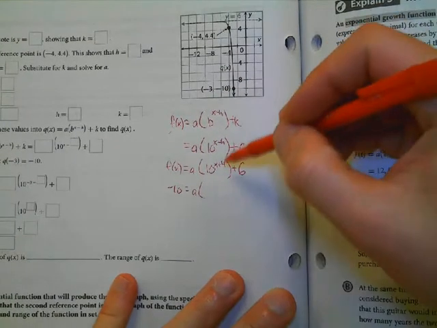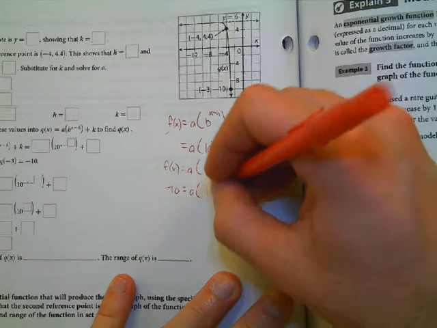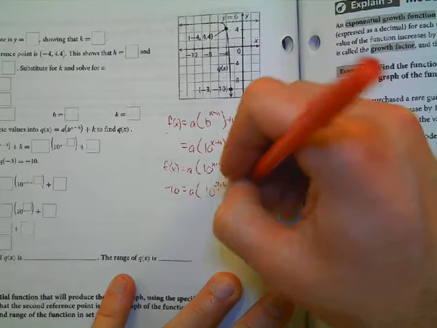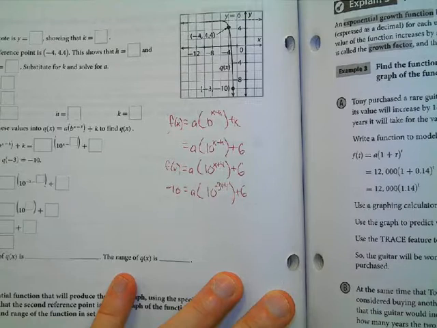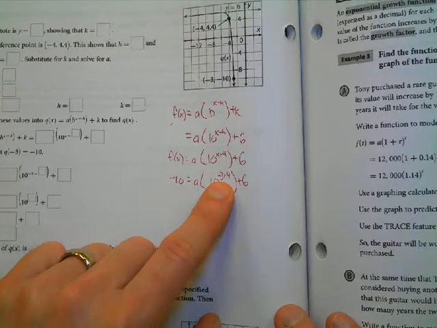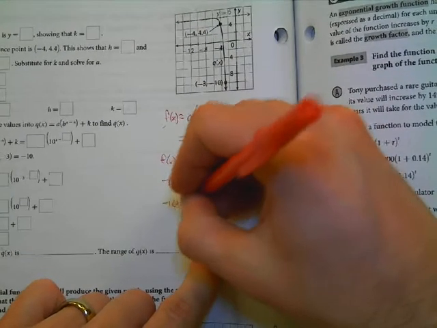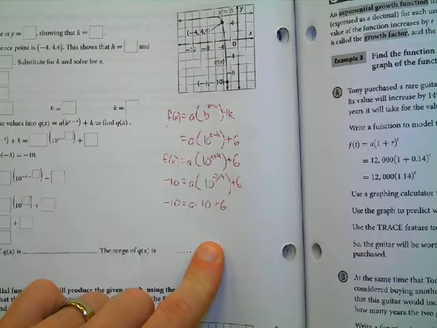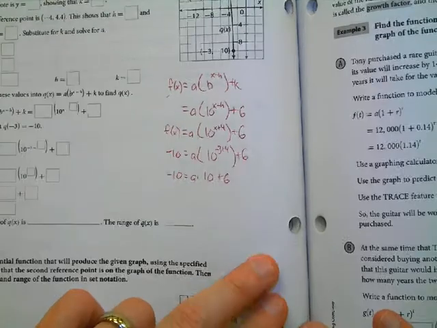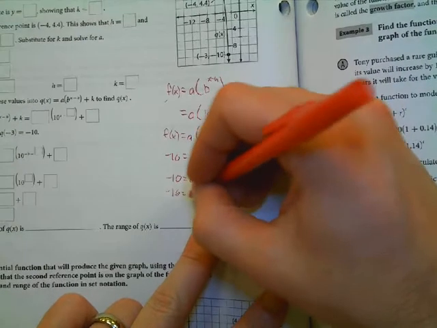So a is negative 16 tenths, which simplifies to negative 8 fifths. And so we finally get the equation here. f of x equals negative 8 fifths times 10 to the x plus 4 plus 6.